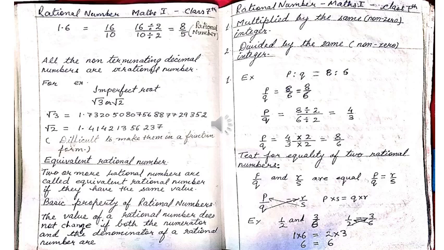The square root of 3 is 1.73205080756888772935 and so on. So it is difficult to put them in fraction form. Clear? It is the same with the square root of 2.